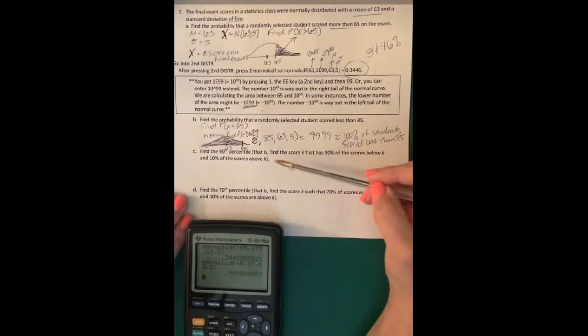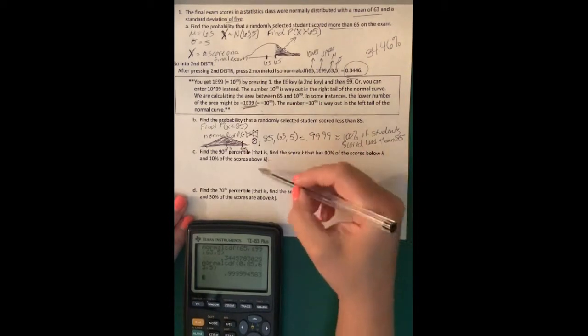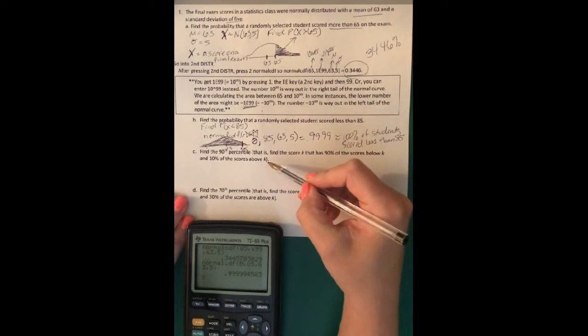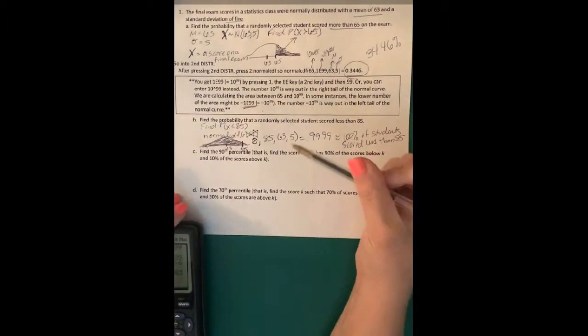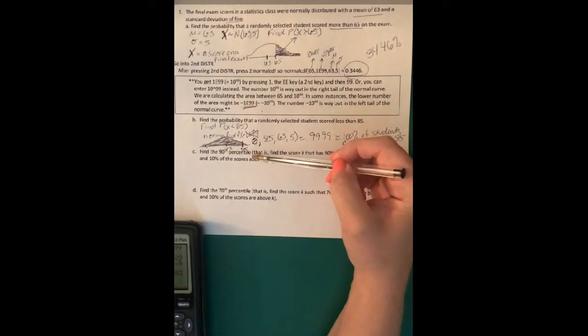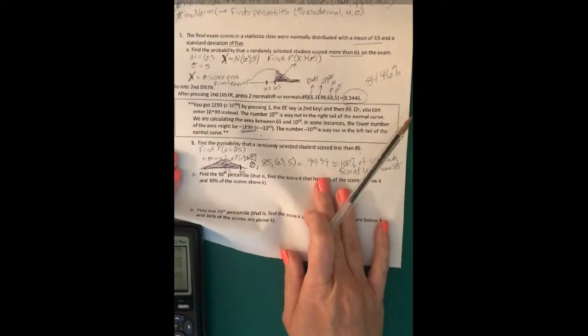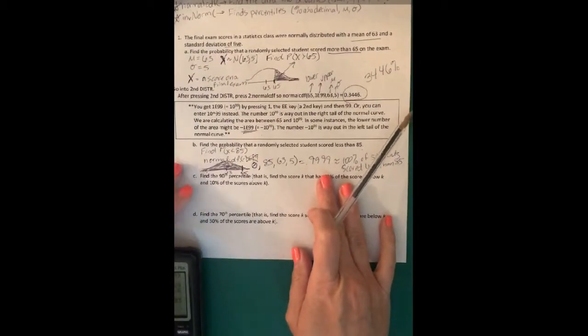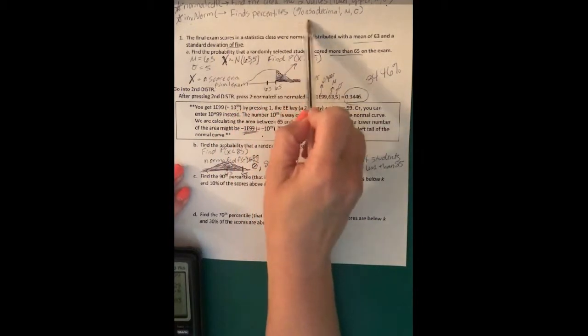C says find the 90th percentile. That is, find the score K that has 90% of the scores below K and 10% of the scores above K. Don't let this jargon mess you up. All we are trying to do is find the 90th percentile, and the way that we do it, if we look back up here at the calculator notes, we are going to use the inverse norm because it finds percentiles.